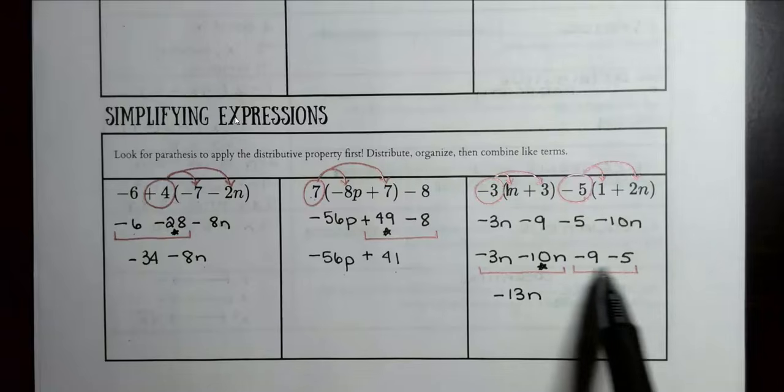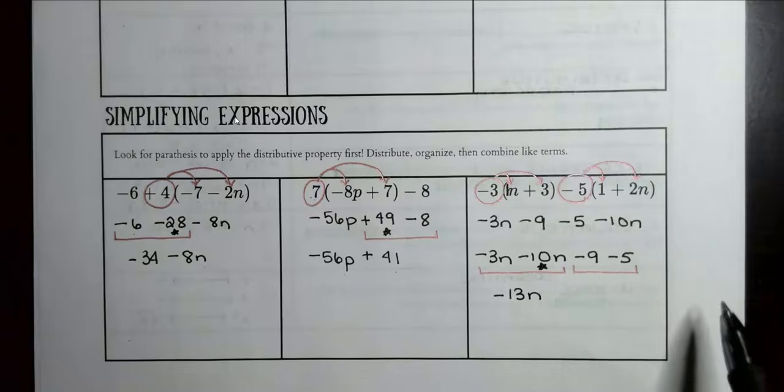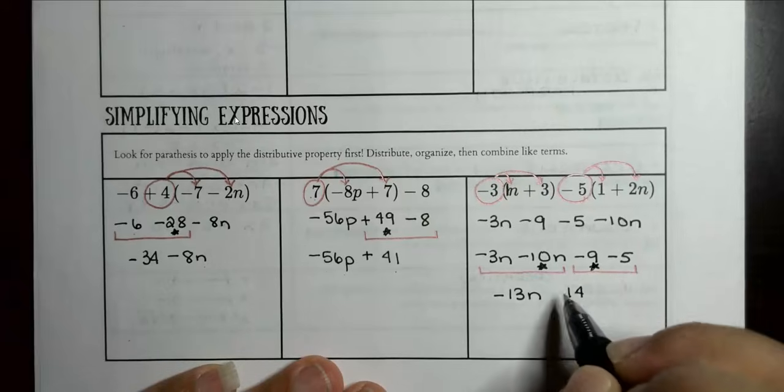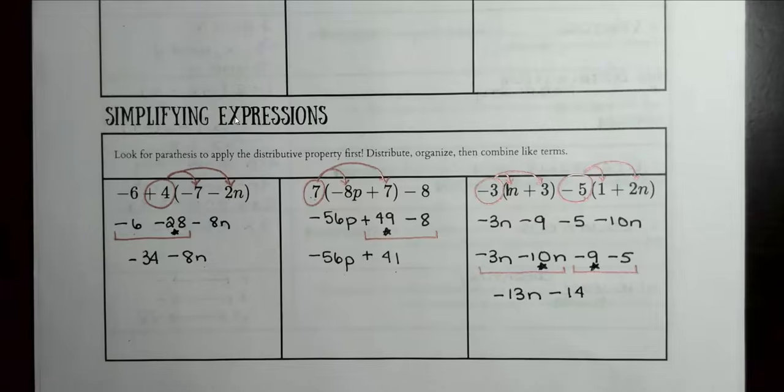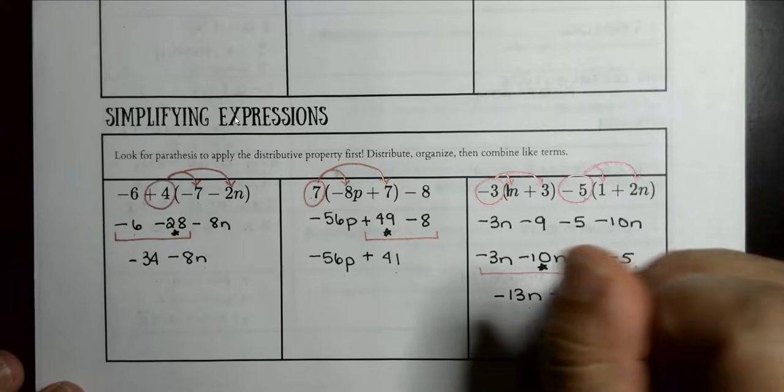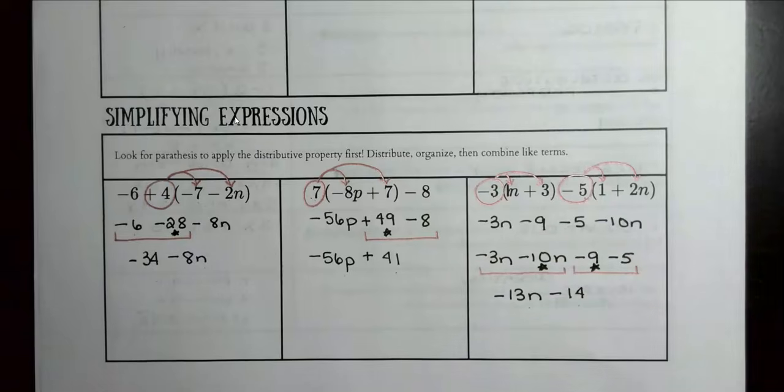Okay, signs are the same. They're both negative. So we're going to add them, and that's going to give us 14. 9 is bigger, so it's going to be a negative 14. I can't put these two together because this one has an n and this one doesn't, so they're not like terms. So this is my final answer.